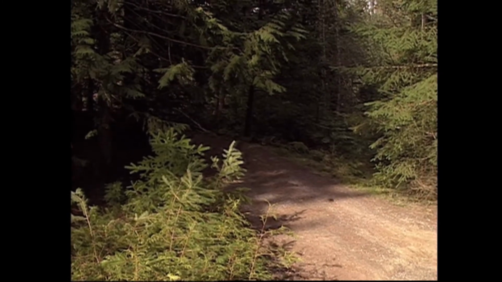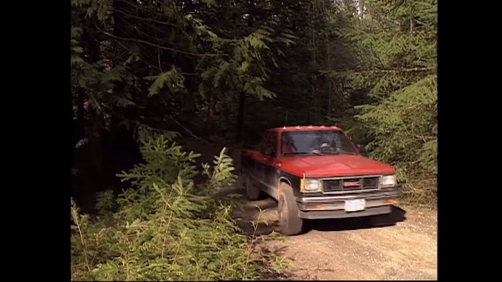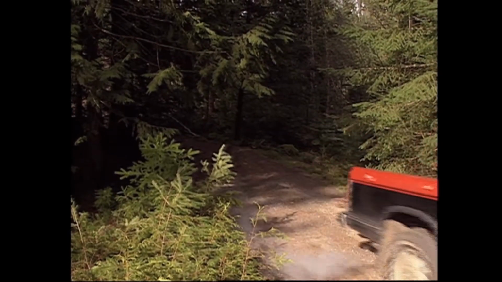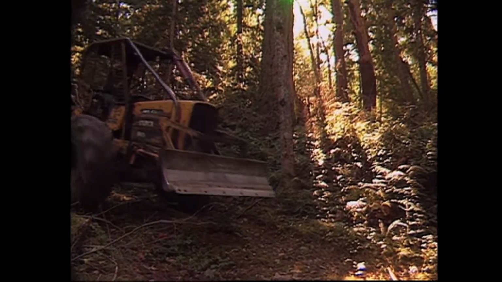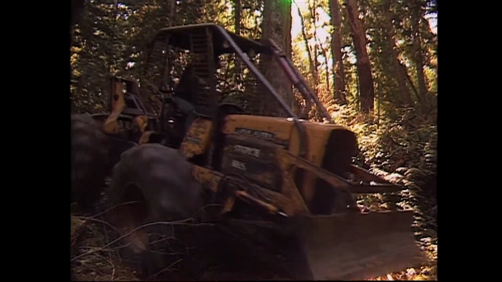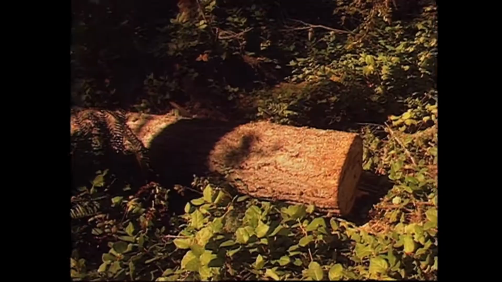Merv's main road, which is also his driveway, is 3 to 4 meters wide. His skidder trails are 2 meters wide. A small skidder with wide tires has a minimal impact on most forest soils.